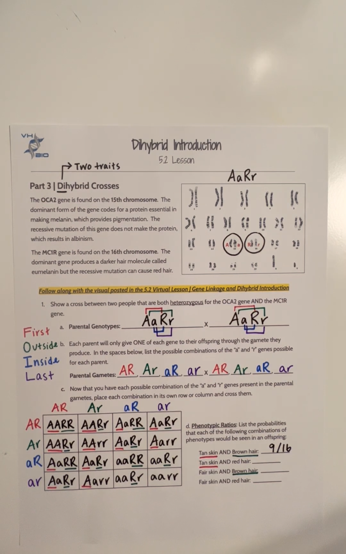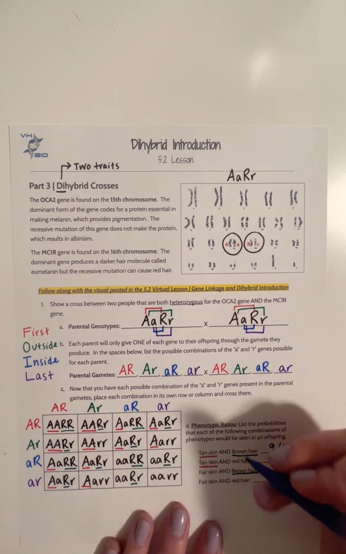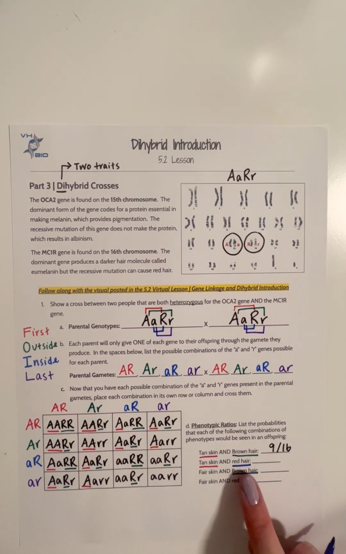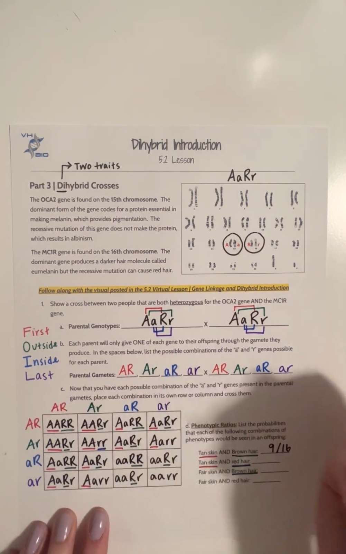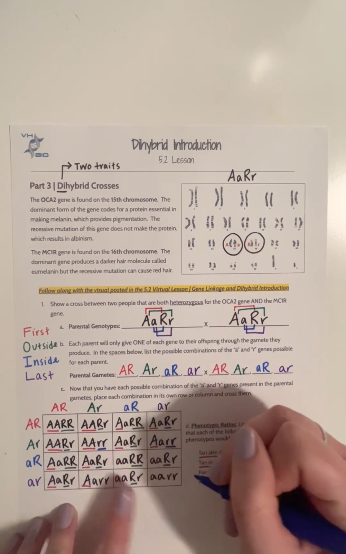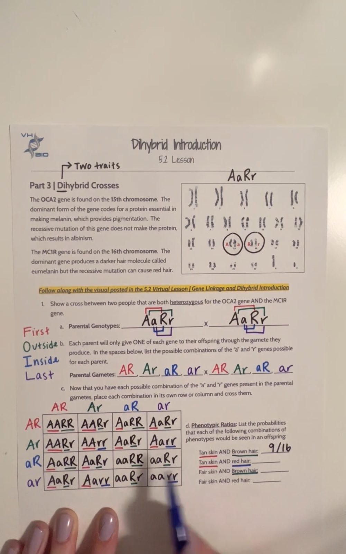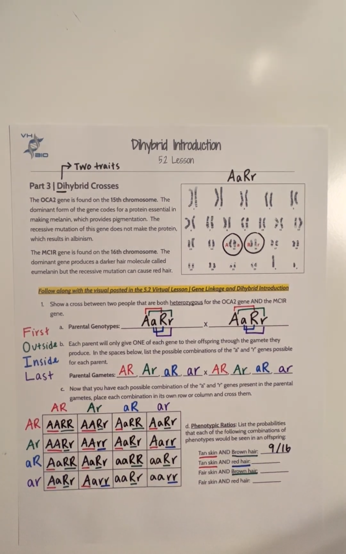Now we're going to go through and underline red hair, which is going to be blue. Should have done it in a red pen. Missed opportunity. I want to find everywhere where there are 2 lowercase r's to represent our recessive red hair. So we have one here, here, here, here, and I don't think I missed any that time.